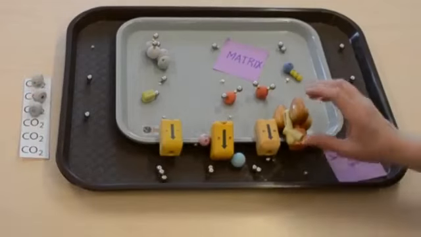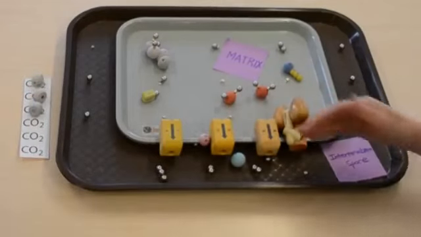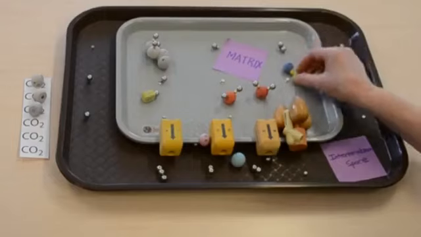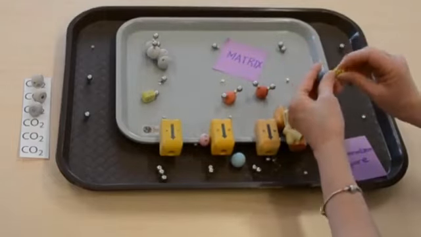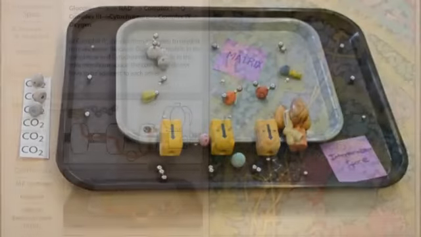But the important thing in terms of energy transfer is that at least some of the energy that was released as electrons move is stored in ATP.